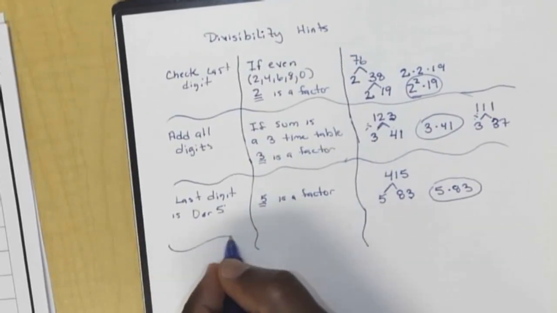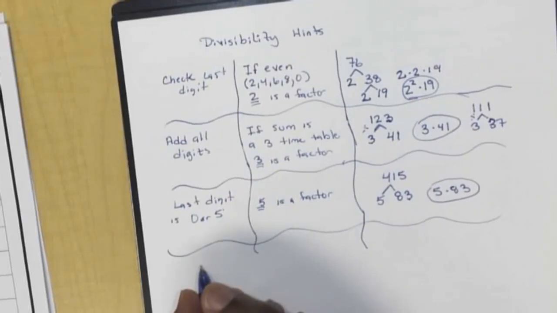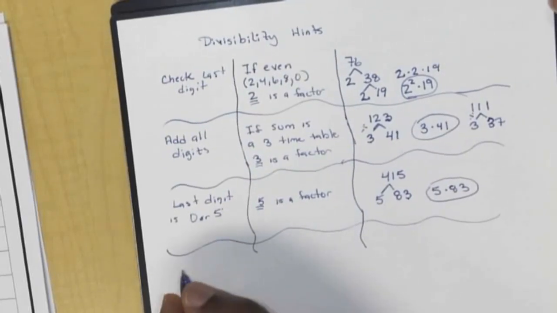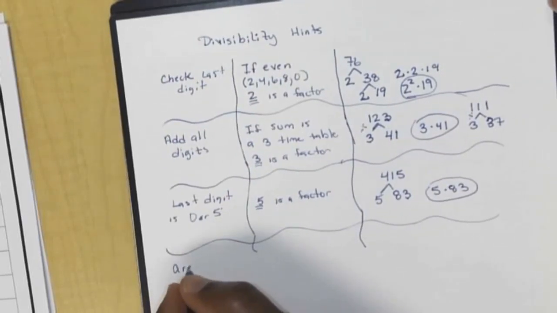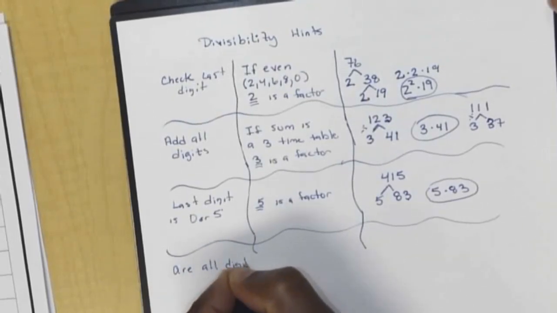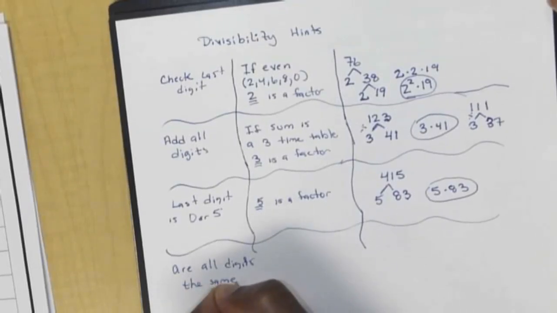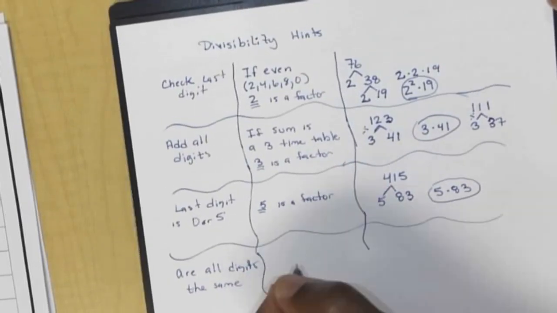All right? Last hint. And then I'm going to walk around while we work on this other one. Last hint. All right? Now, y'all know this one. Are all digits the same? Are all digits the same? It's almost like that. If all digits are the same.